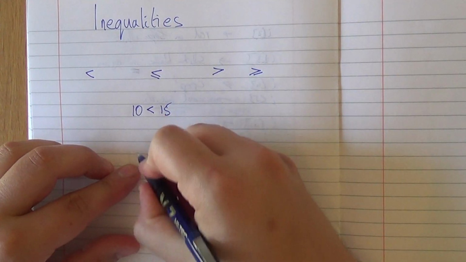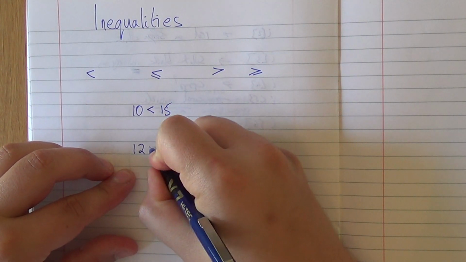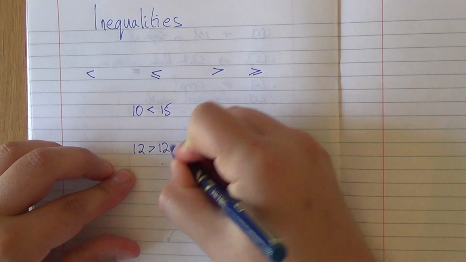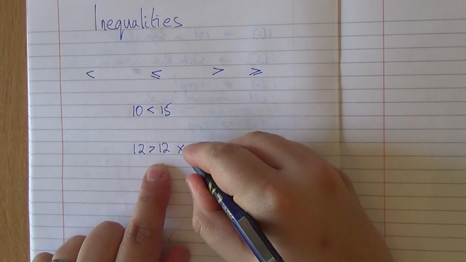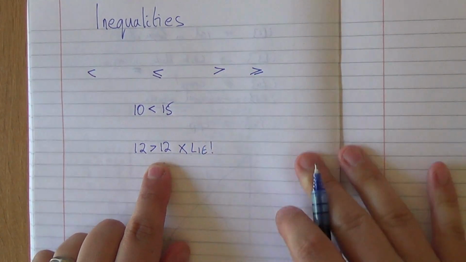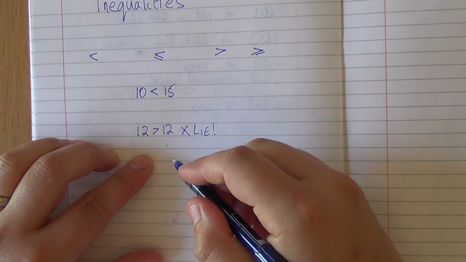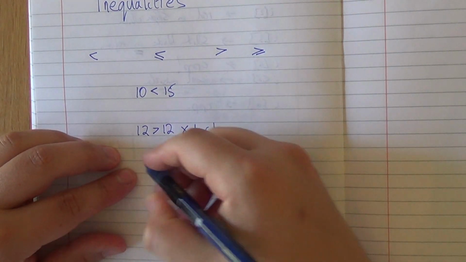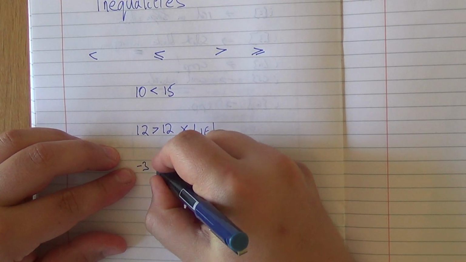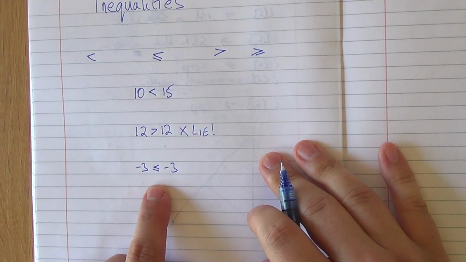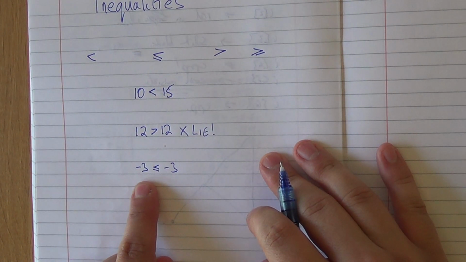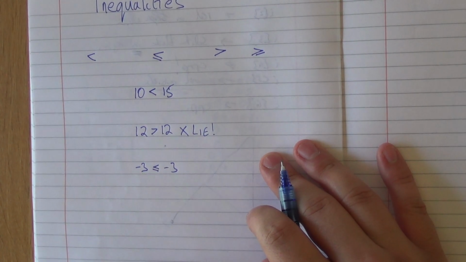We could also try something like 12 is bigger than 12, and that's not true. 12 is not bigger than 12. That is a lie. And the last one, I'm going to show you this difficulty, which is not very difficult. Something like negative 3 is less than or equal to negative 3. And that's true. Negative 3 is less than or equal to negative 3.